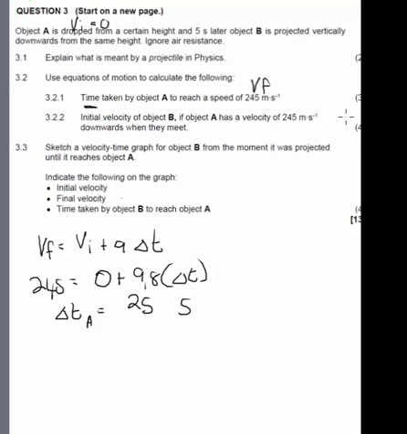Then the next question, the initial velocity of object B. So we are looking for this Vi for B. If object A has a velocity of 245 meters per second until it reaches object B, what they are actually saying is when they reach each other, because they were thrown from the same point, the change in Y is the same. So here we have to use the equation of motion for displacement to solve this question.